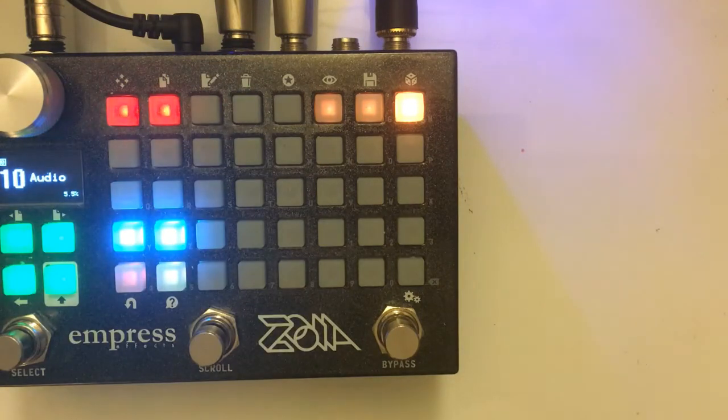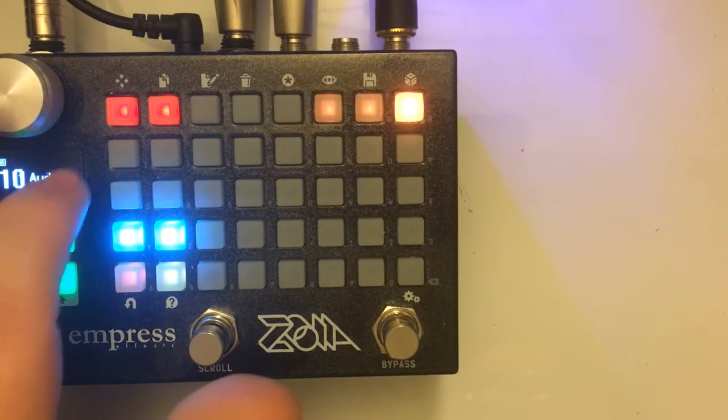It's something that if you blend together with a dry signal can add higher or lower harmonics, maybe. So, you know, love-hate relationship throughout the ZOIA community with the pitch shifter.